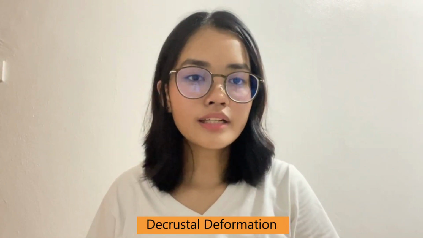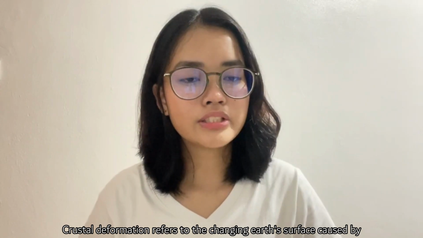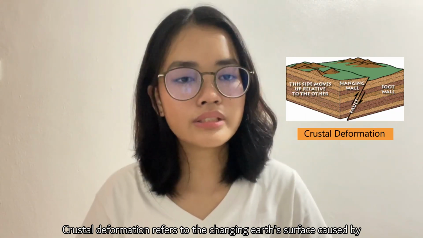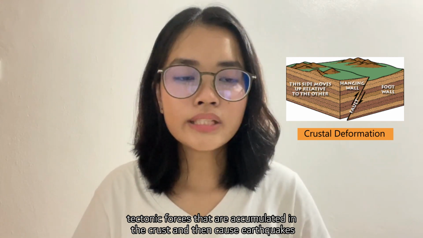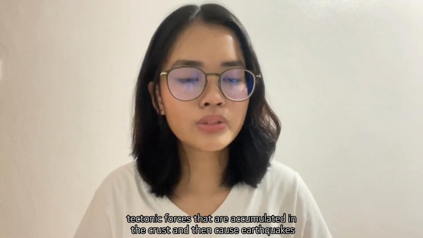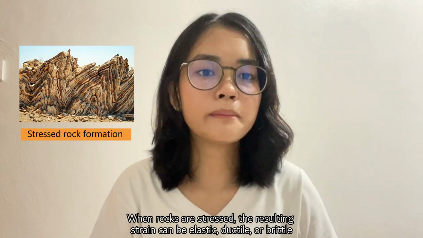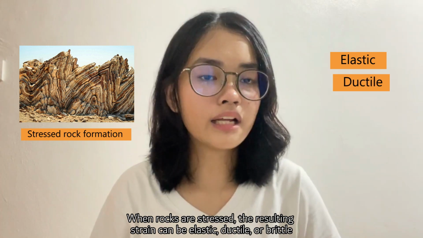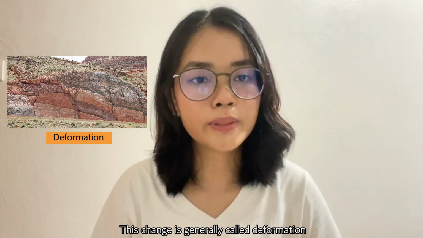And now, let's talk about crustal deformation. Crustal deformation refers to the changing of Earth's surface caused by tectonic forces that accumulate in the crust and cause earthquakes. When rocks are stressed, the resulting strain can be elastic, ductile, or brittle. This change is generally called deformation.